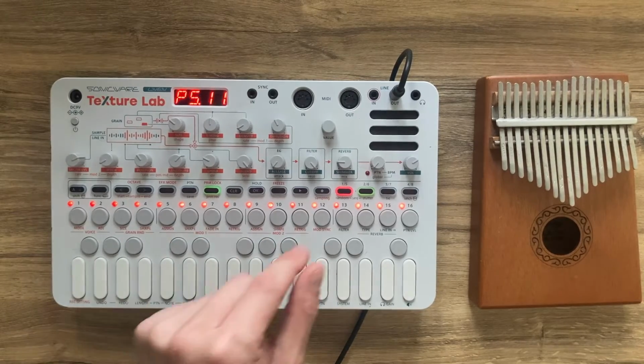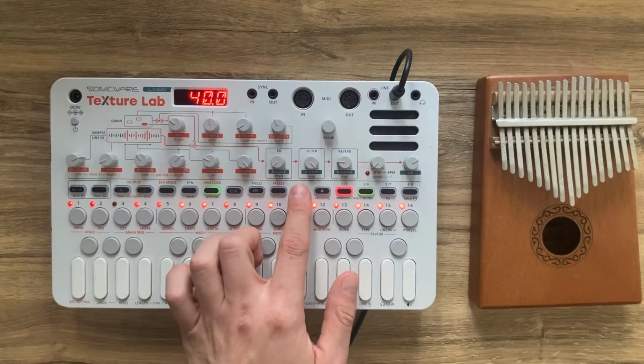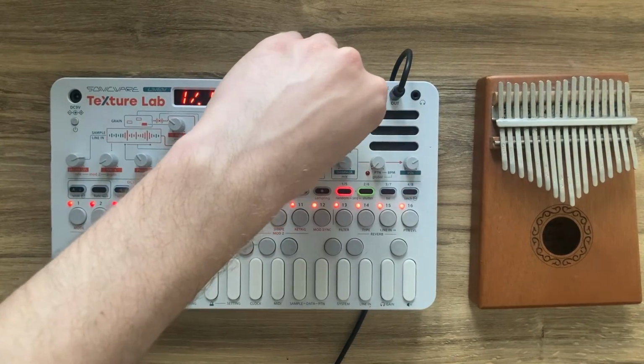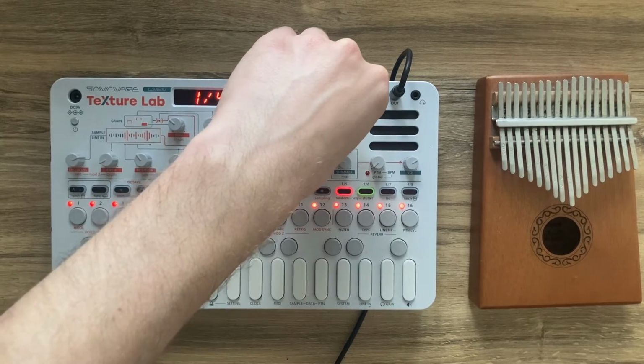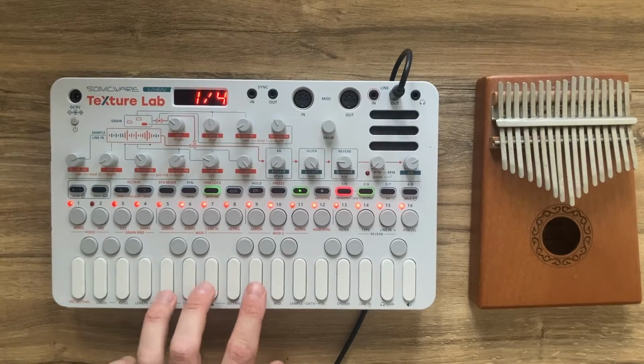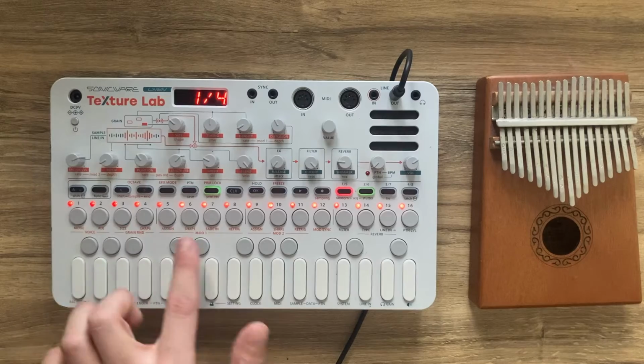However, something that we can do here is we can turn down the speed of our pattern. Slow it down even more by changing the note value to something smaller. Let's go all the way down to quarter notes. Okay, now we can transition from one sound to another much more slowly.